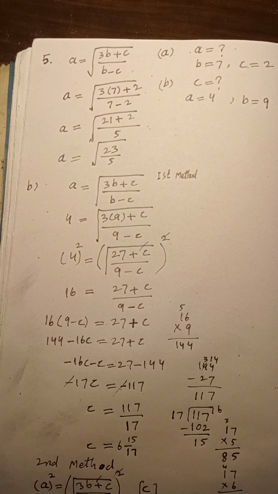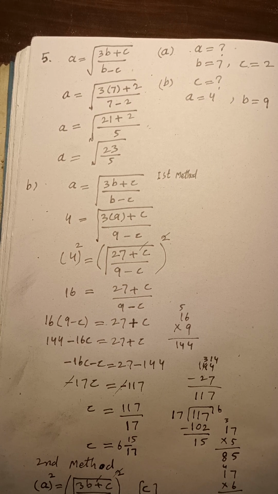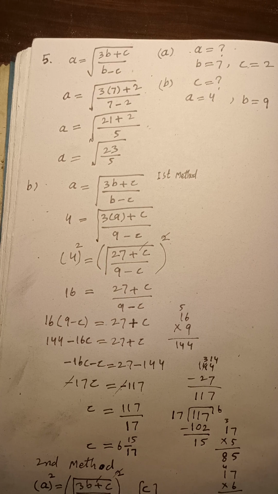Now you have to find the value of c, or make c the subject. This denominator is dividing here, so it will be multiplied on the other side. You will write here b minus c.